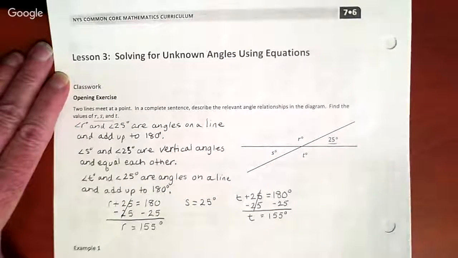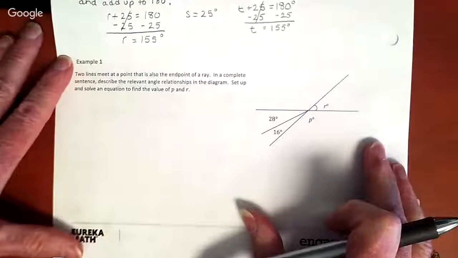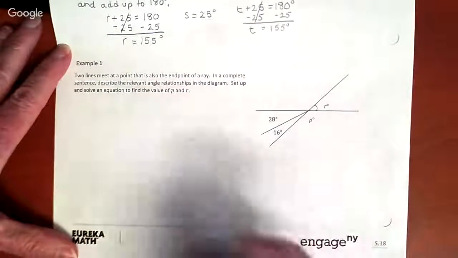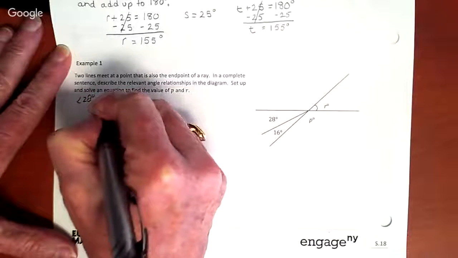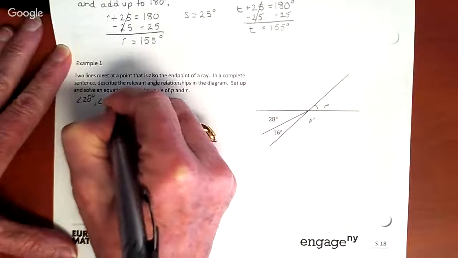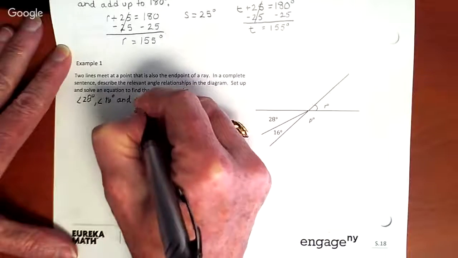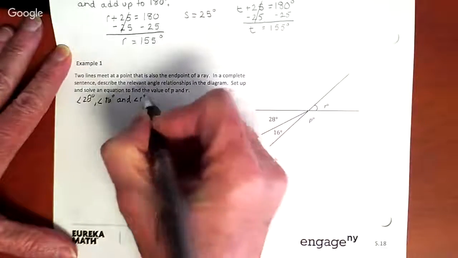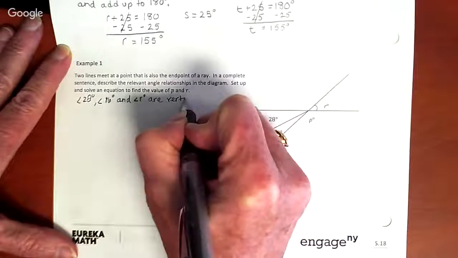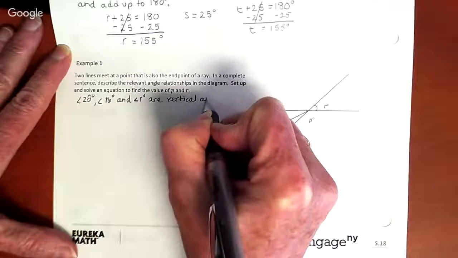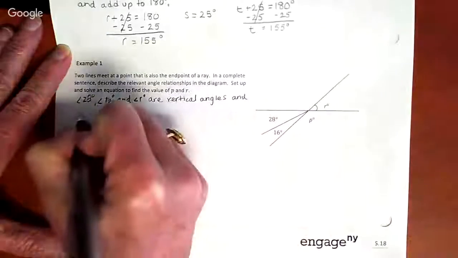Our next example, we have angle 28 degrees, angle 16 degrees, and angle R degrees are vertical angles and equal each other.